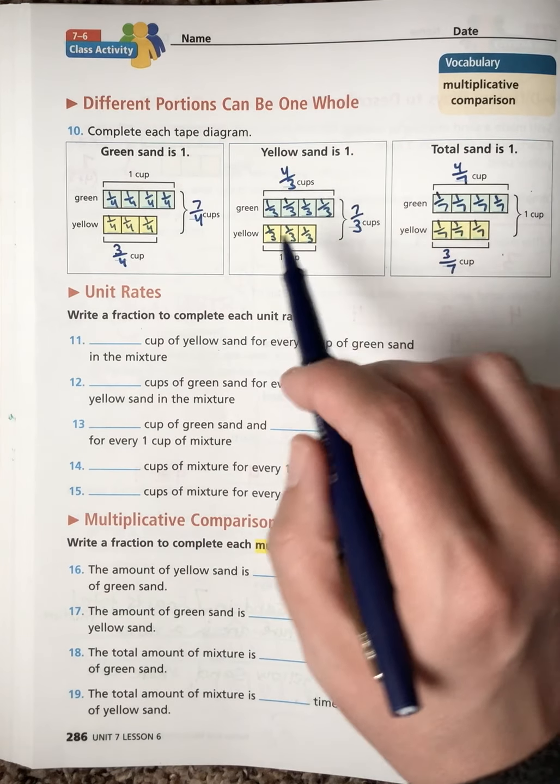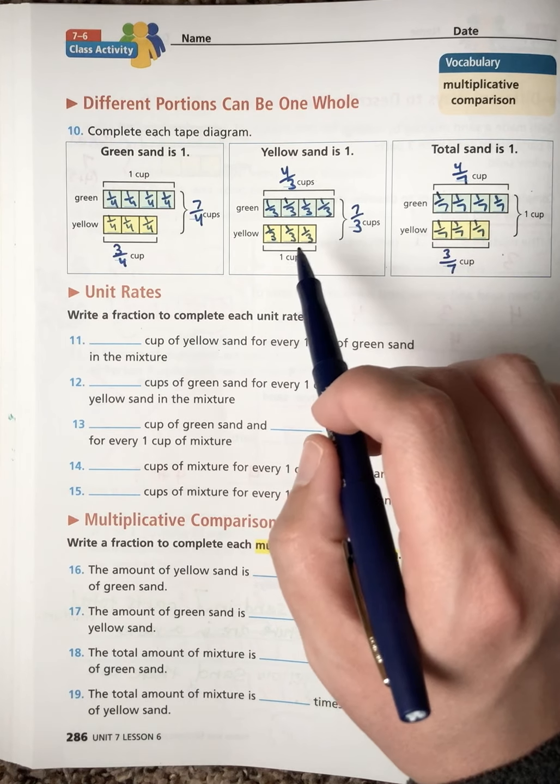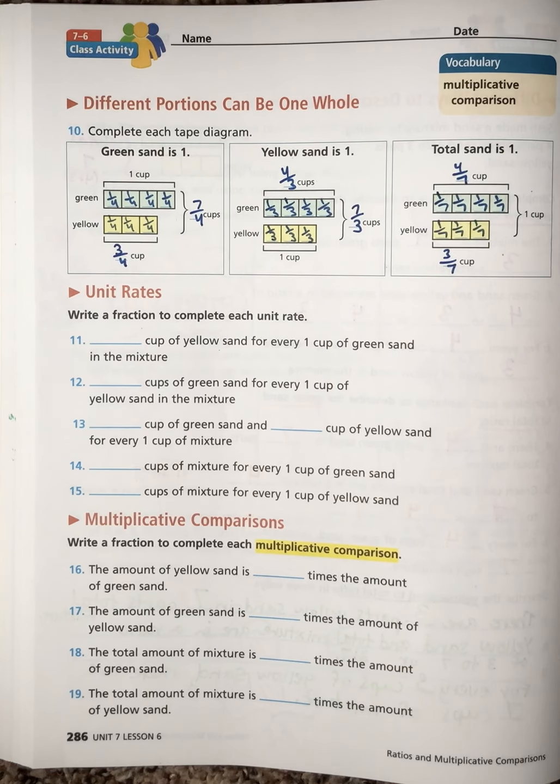In the second situation, it was the yellow sand that was 1 cup, so we had to figure out how much green sand there was. And in the third situation, it was the total that was worth 1. So we had to figure out how much yellow and how much green there was based on the fact that the ratio was 4 green to 3 yellow.